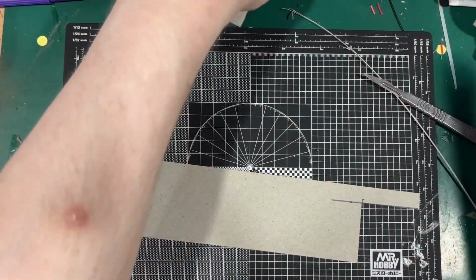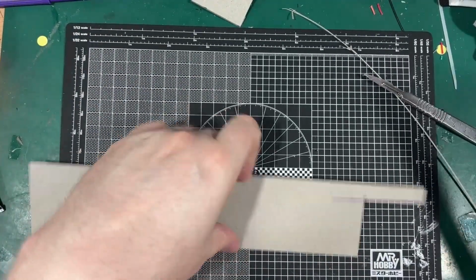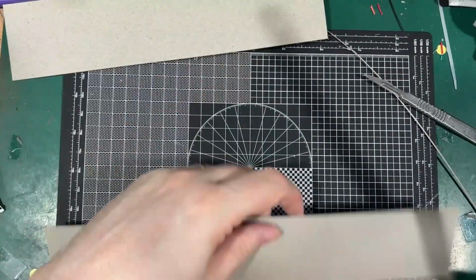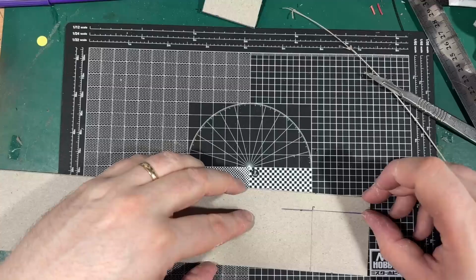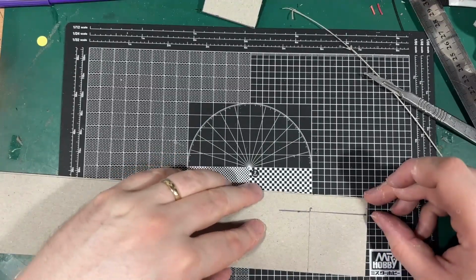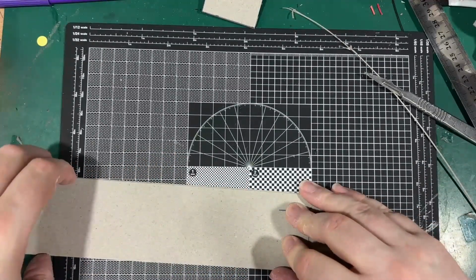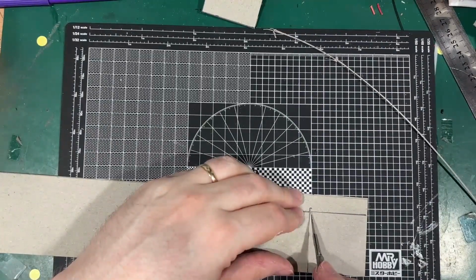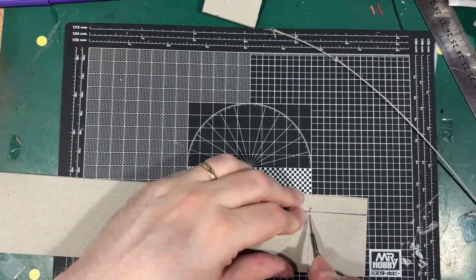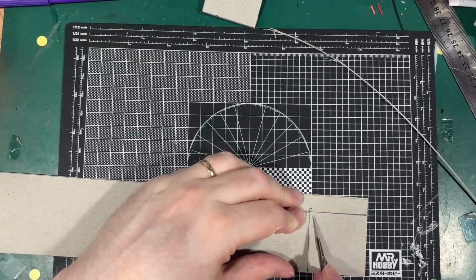Alright, so that fits. So the next thing to do is cut one of these in half. Actually, I'm going to cut the end piece out first, and then I can cut it in half. Of course, this is also going to need trimming slightly to fit. It should work quite nicely.